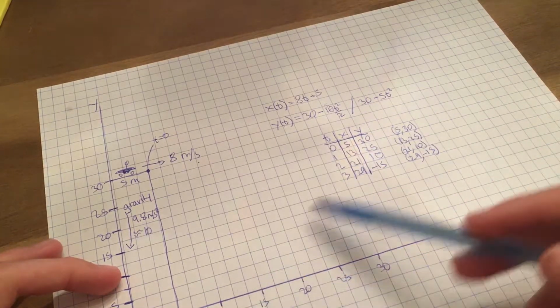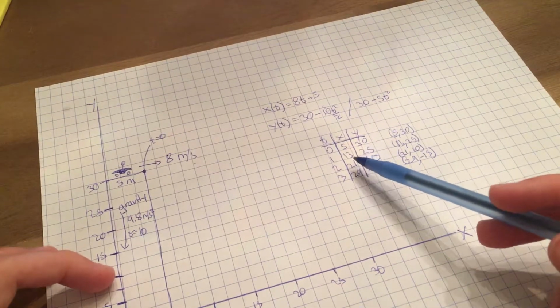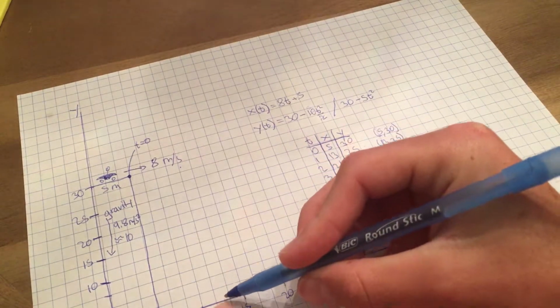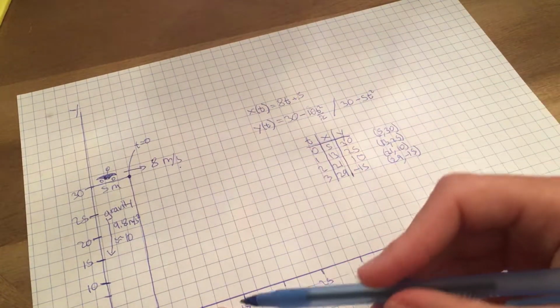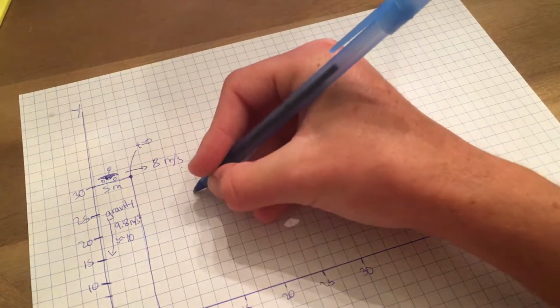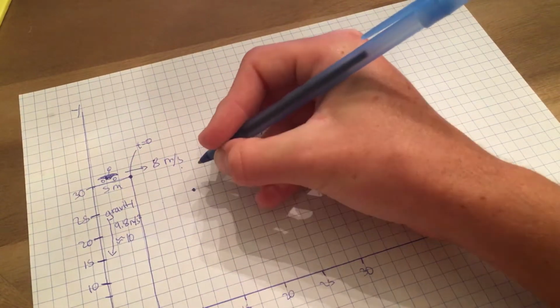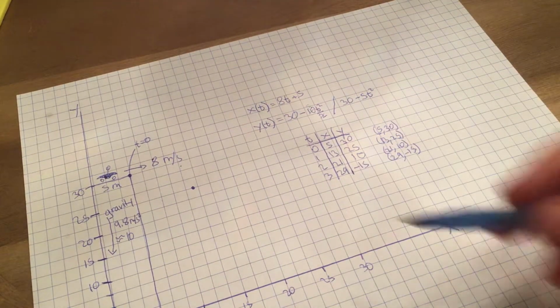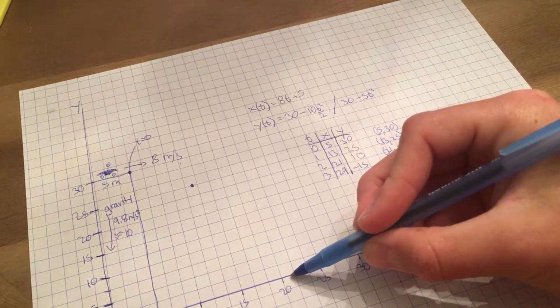So our time at 1 second would go about 13. And this we'll eyeball just so we can get a basic shape. So 13, we're going to go all the way up to 25. So that is right about there, let's say. And then for our next point, we'll go to right about 21.